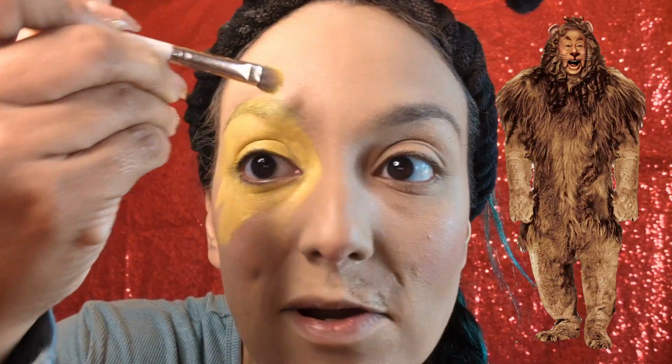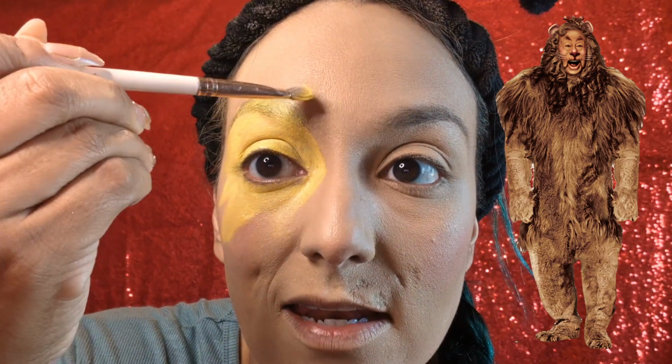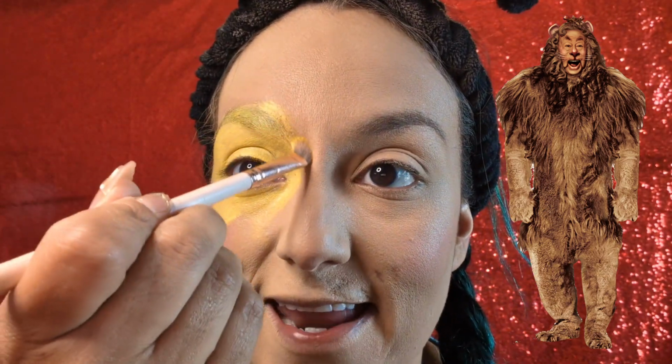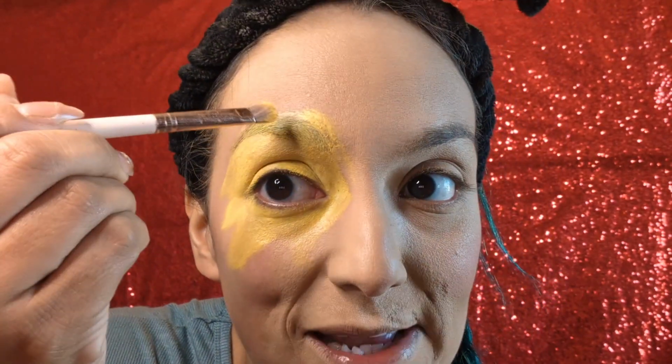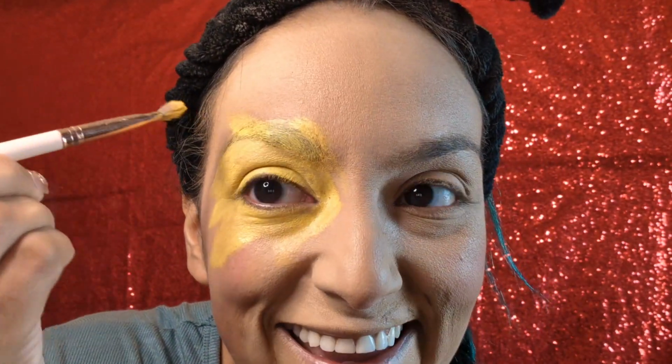Right, the Cowardly Lion. One of my favorite characters because my daddy would always do, if I were king of the forest. And so I learned how to do it so that way I could make him laugh. All right, well, you guys just got one for free.